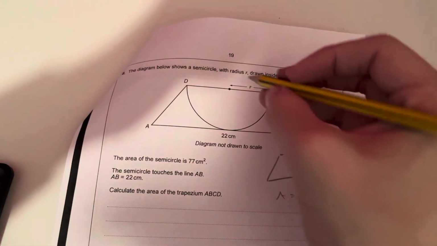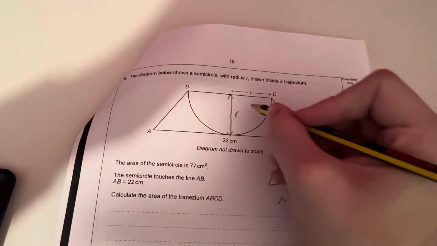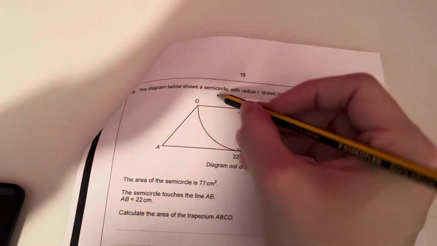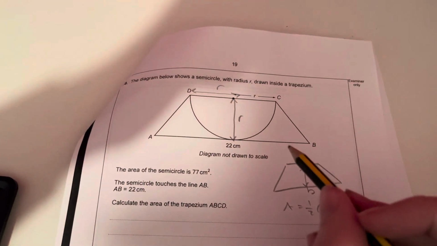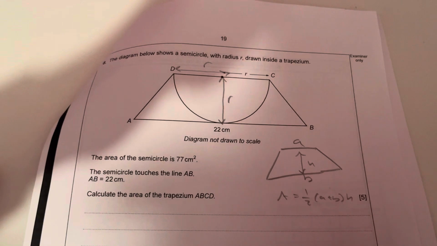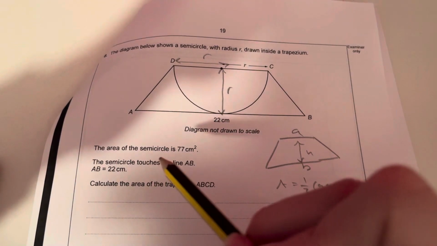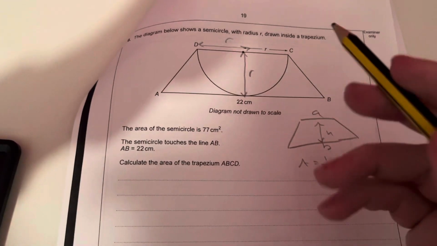So this is quite nice because it's a circle. This is the radius of the circle, and then this at the top would actually be the radius of the circle twice. So if we find the radius of the circle, we can find all of it pretty much. So let's go with that. So the area of the semicircle is 77 centimeters squared. So this is going to enable us to find it pretty much.